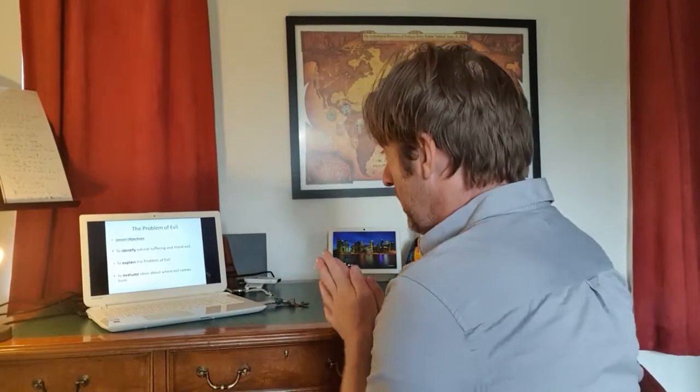So anyway, the objectives for this part of the lesson are: number one, identify natural suffering and moral evil, because there's a difference between the two. Two, explain the problem of evil. And then finally, evaluate some ideas about where we think evil might come from.